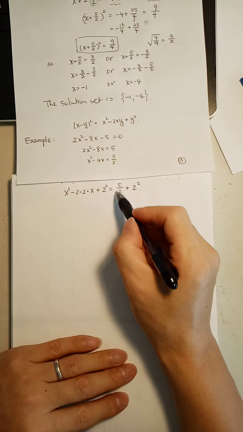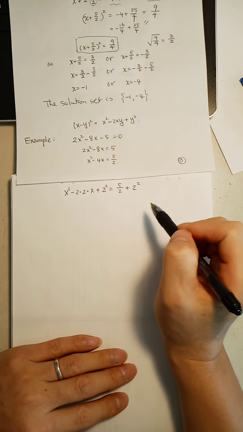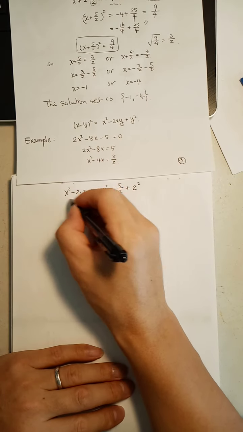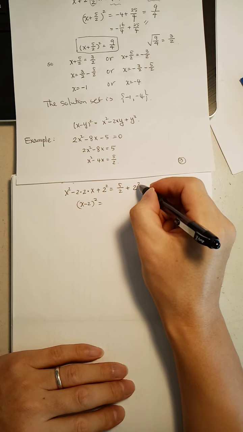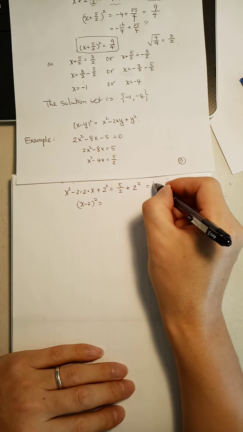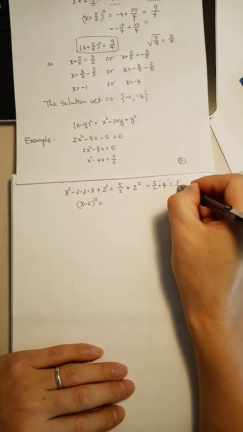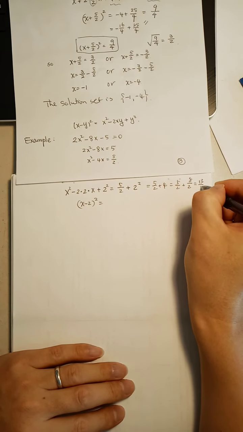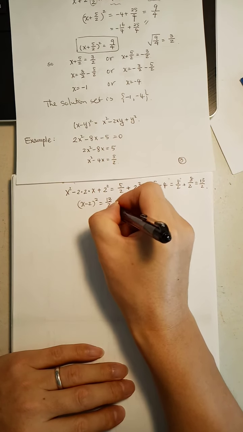Right? Right-hand side already has 5 halves. And you add 2 squared on the left-hand side, you also add 2 squared on the right-hand side. And then the left-hand side becomes x minus 2 squared, and right-hand side, 2 squared is 4. So it's 13 over 2.